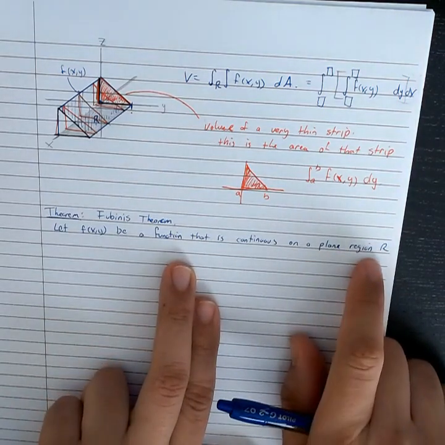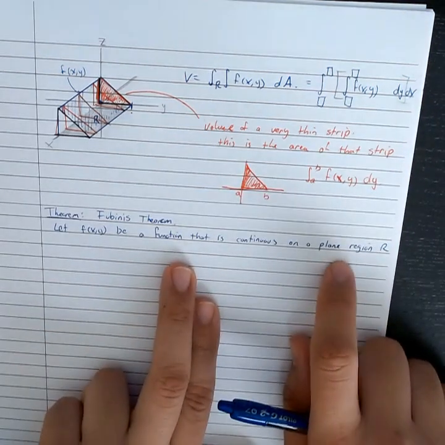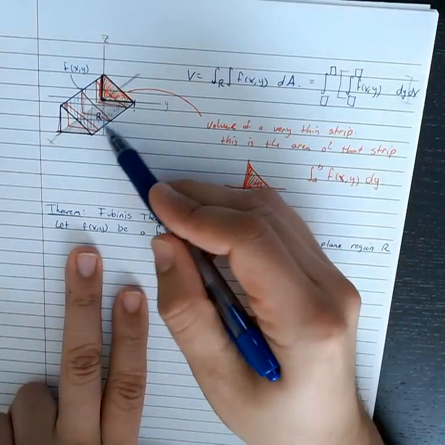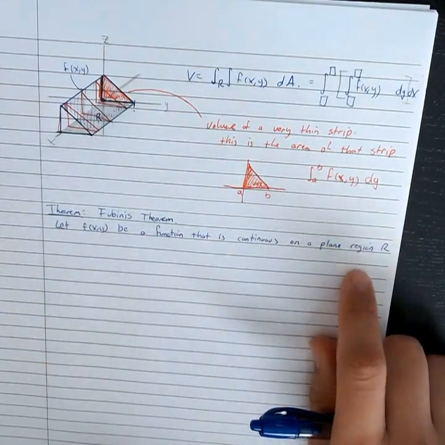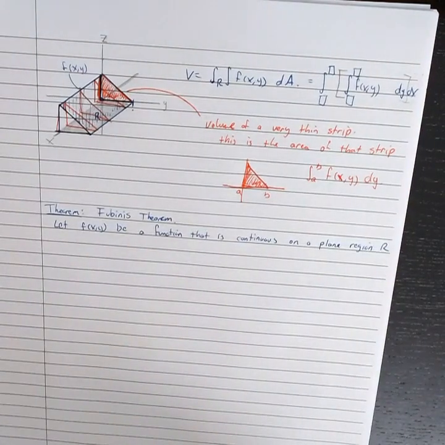When we say plane region, we mean the xy plane. So here we have something on the xy plane. Let f of x comma y be a function that is continuous on the plane region R. Continuity is all we're going to require here.